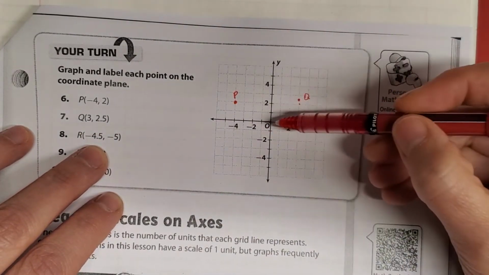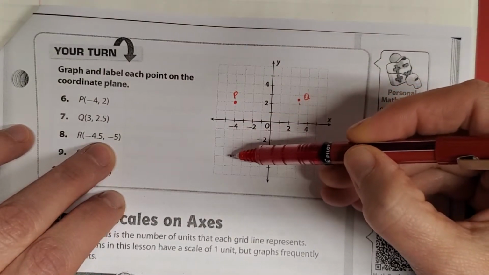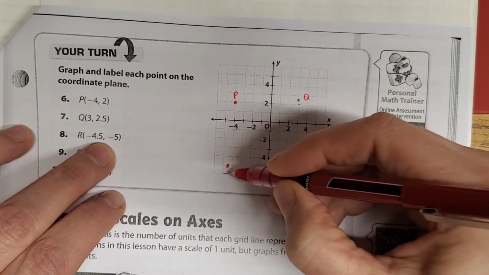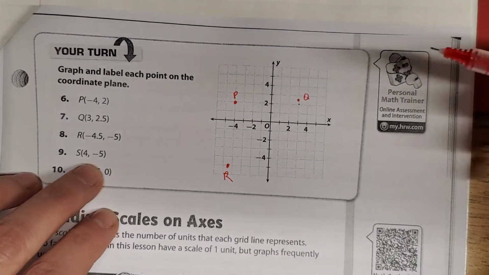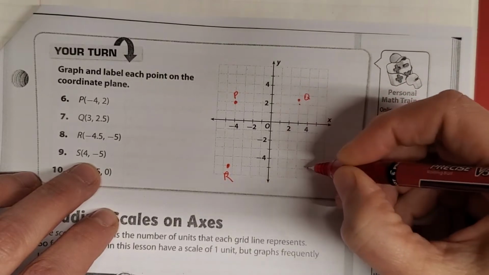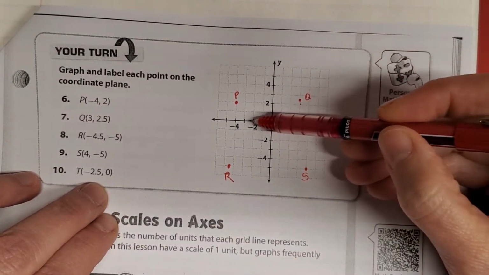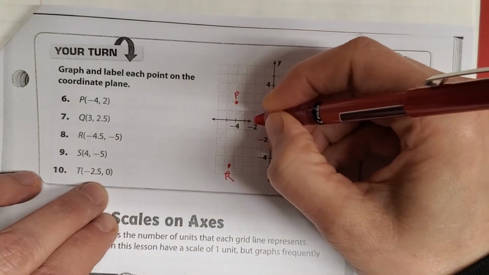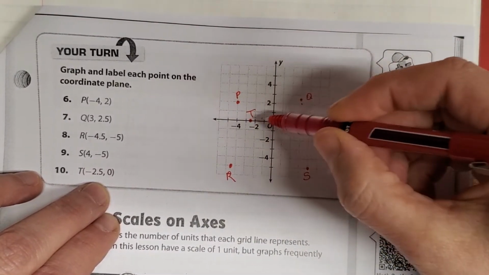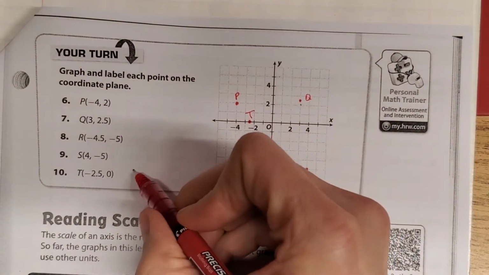R, -4.5, so that means left 4.5, down 5. Whoa, that took some concentration. R. S, +4, -5. And T, negative 2.5, and 0. Oh, we haven't had many that have been 0. That means it exists on the x-axis. Cool. I'm going to make a note of that.